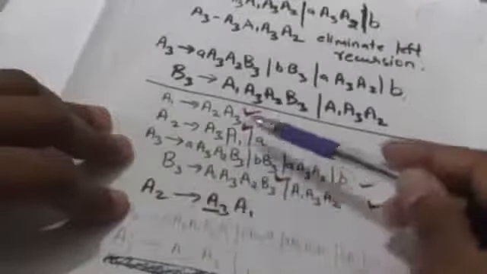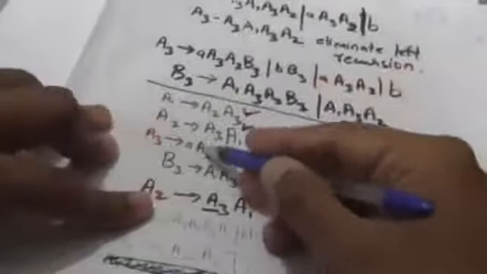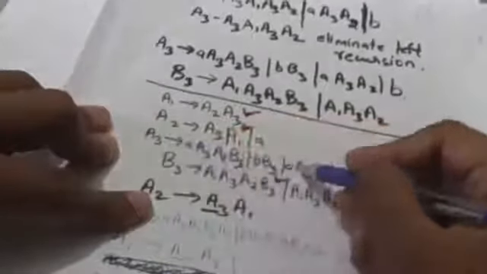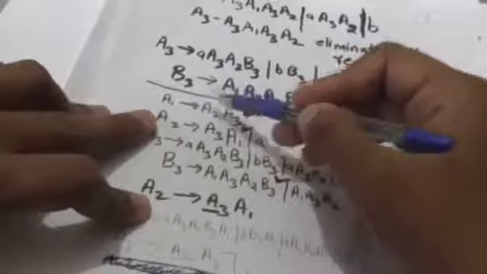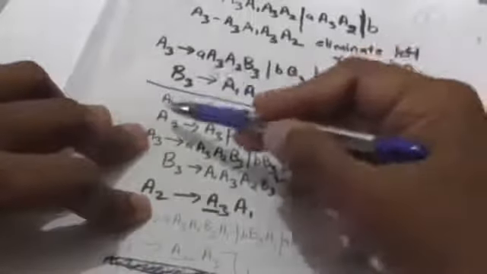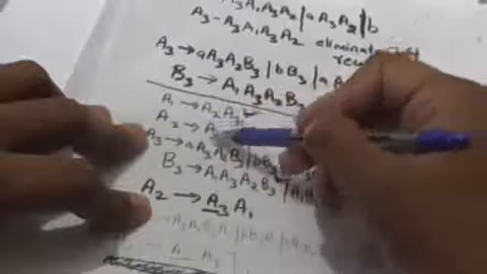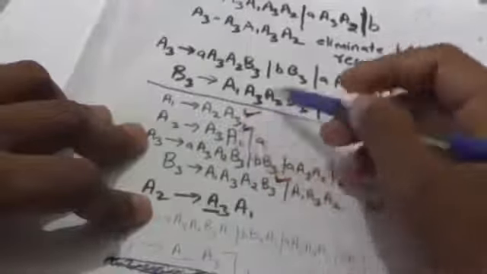Now in grammar G we have these productions. These productions of A3 are in GNF. A2 derives A, it is also in GNF, but this production A1 derives A2, A3, and this production A2 derives A3, A1, they are not in GNF.